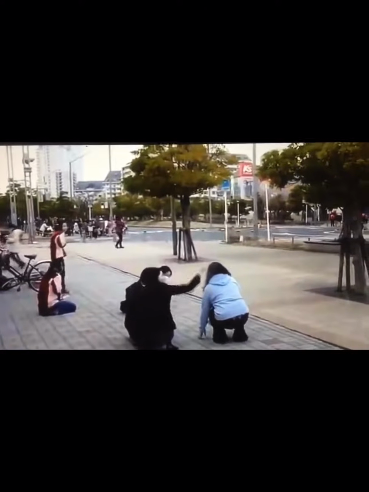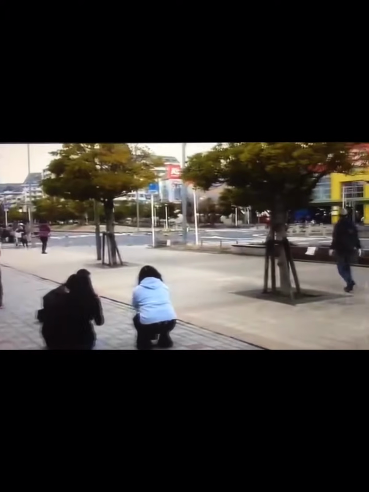And so the ground is shifting slowly, and you can see they're showing the utility poles, lamp posts, and there's the ground shifting.